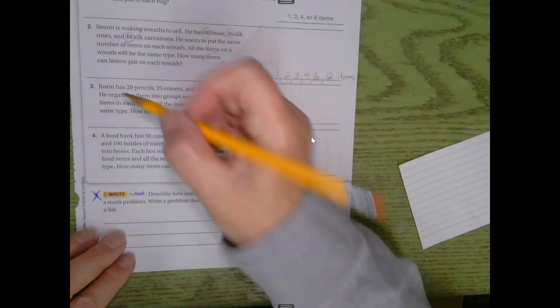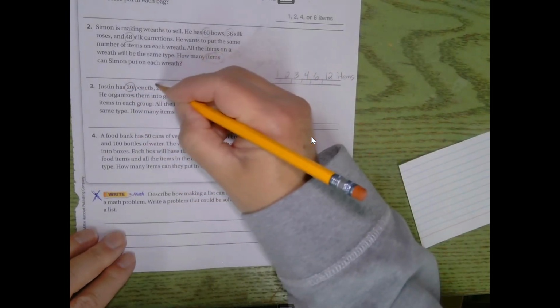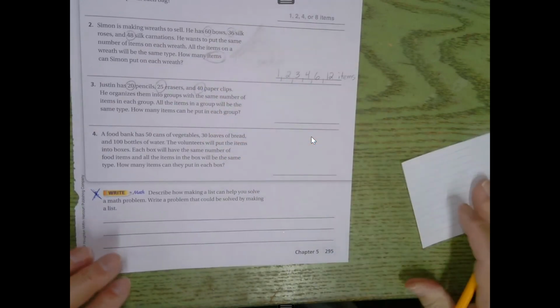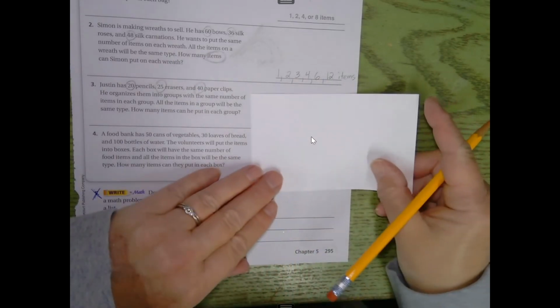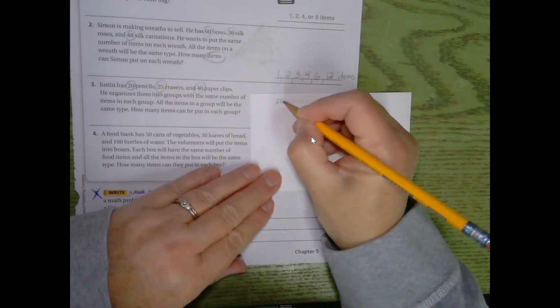Justin has 20 pencils, 25 erasers, and 40 paper clips. He organizes them into groups with the same number of items in each group. All the items in a group will be the same type. How many items can he put in each group? Okay, we are going to find the common factors of 20, 25, and 40. So let's start with 20.